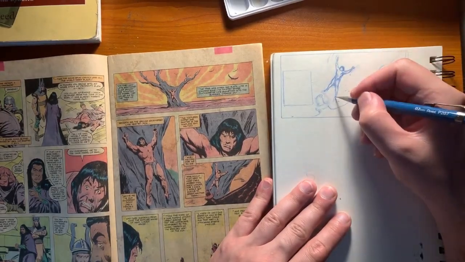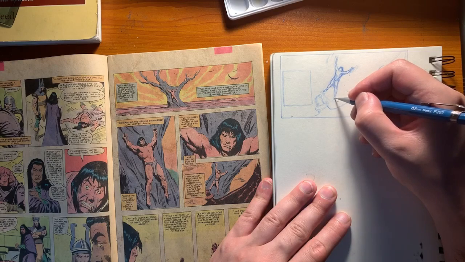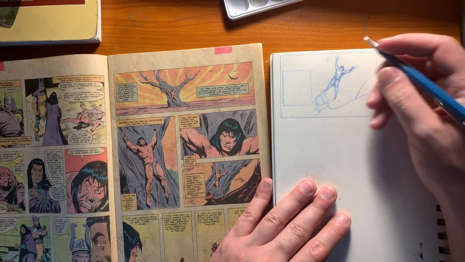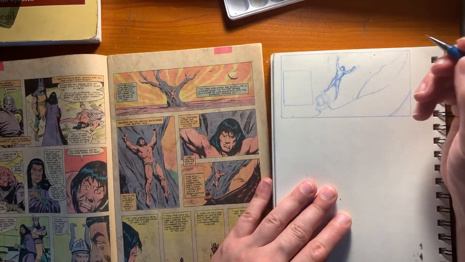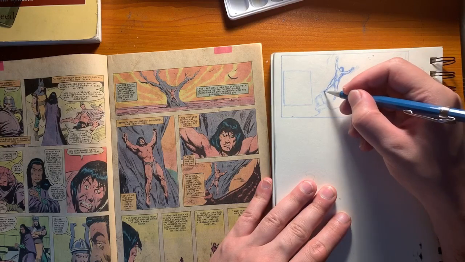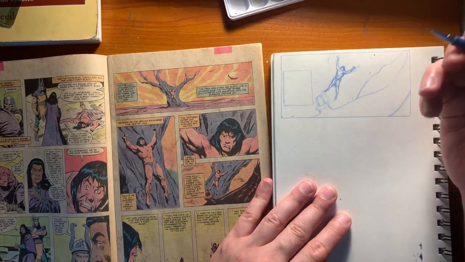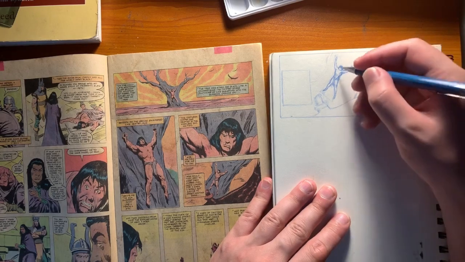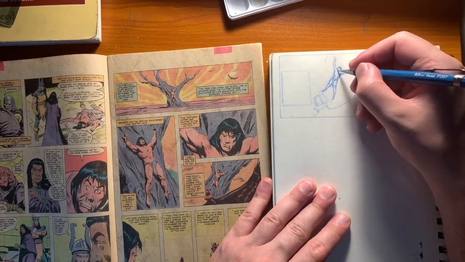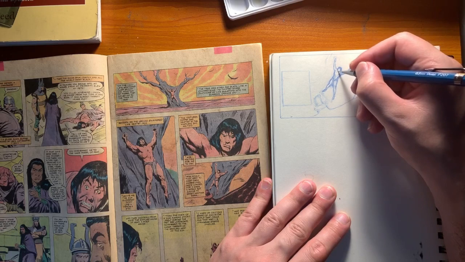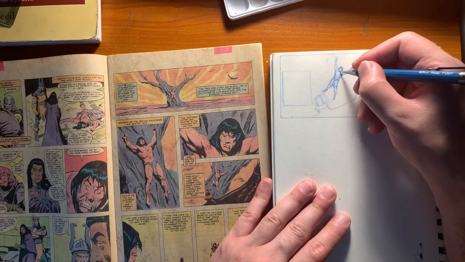Feels like his foot is too big in comparison to the body. That's also such a common mistake that I see people do, like their feet are huge. It just looks like a kid who is trying to wear his parents' shoes or something.